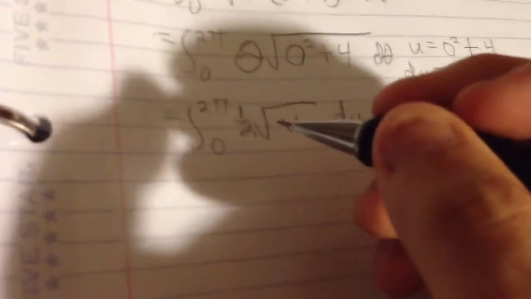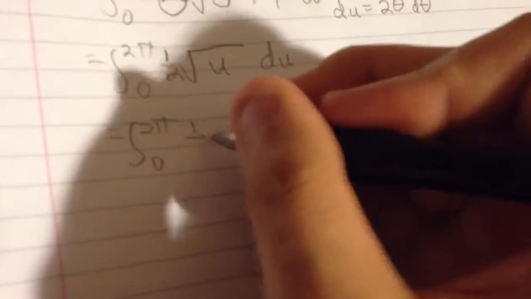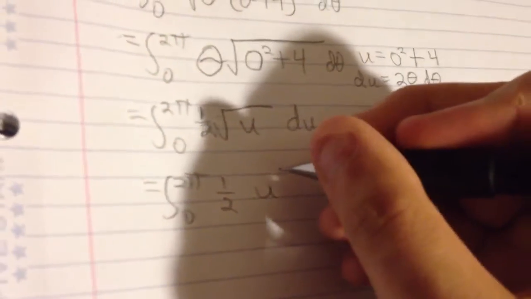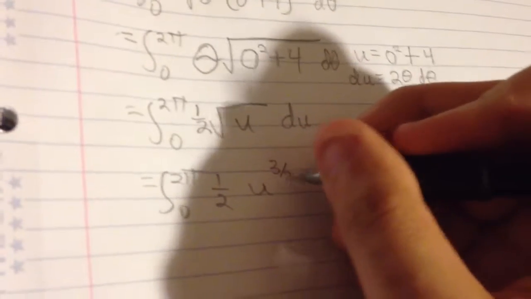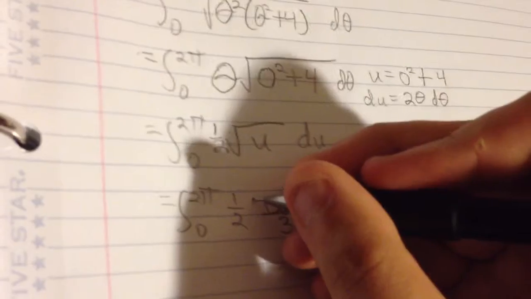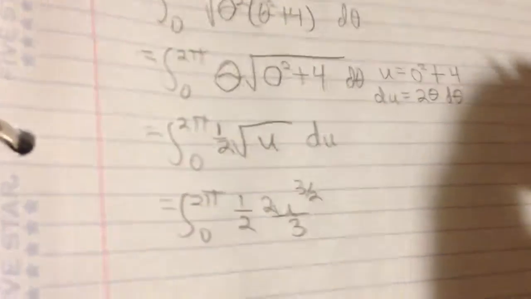And now we're just going to simplify that. So u to the 1/2, the integral of that, of course, will be u to the 3/2 times 2/3.